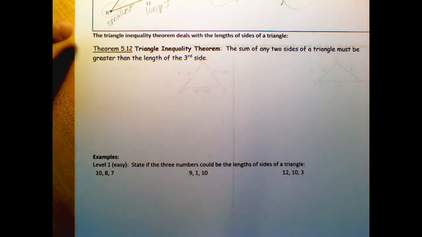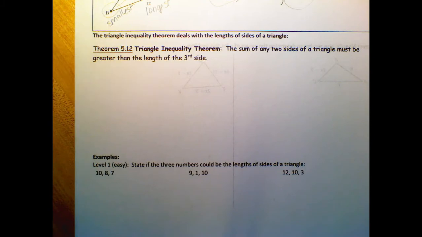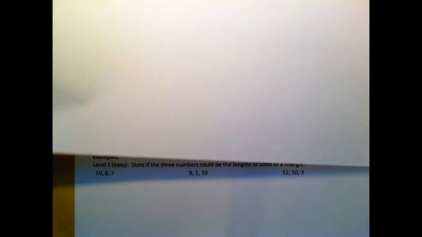Okay. The next piece of information about triangles is called the triangle inequality, and this deals strictly with side lengths on triangles. So before we write it up, I'm going to give you an example or a demonstration. So here are 3 little sticks. Can I make a triangle out of these 3 sticks?